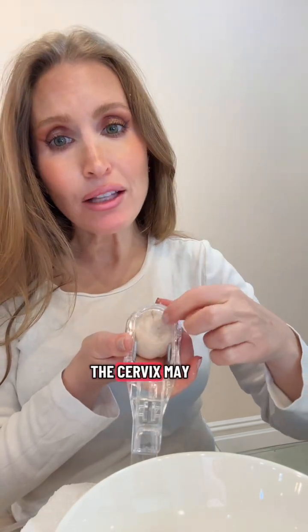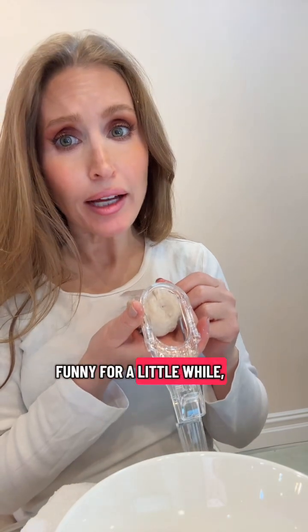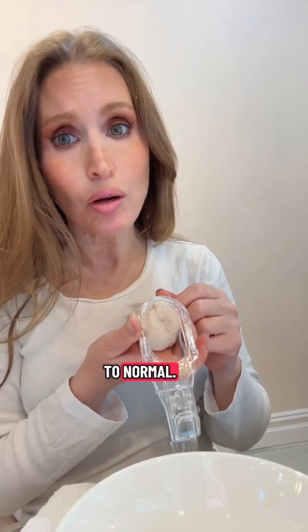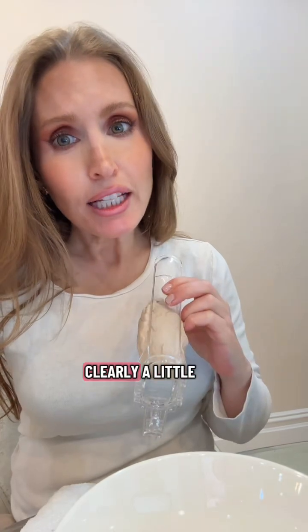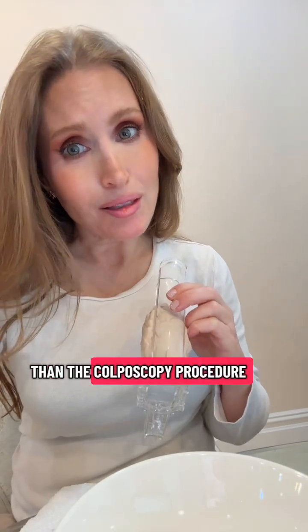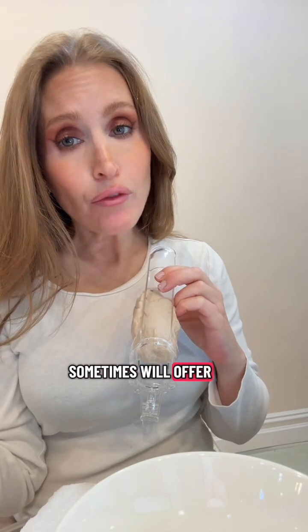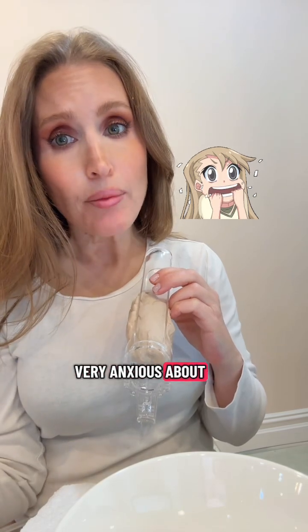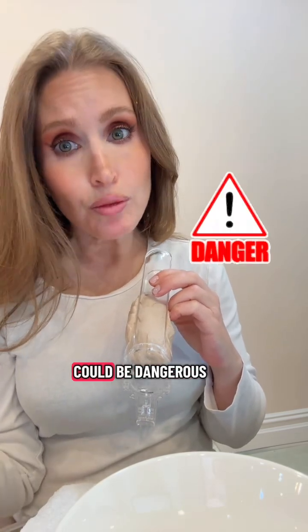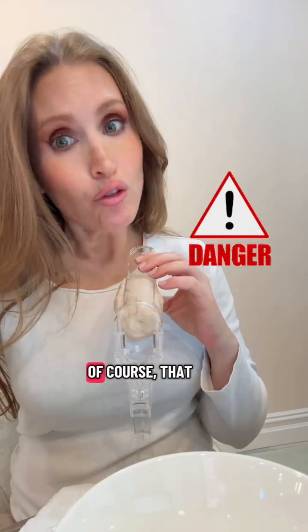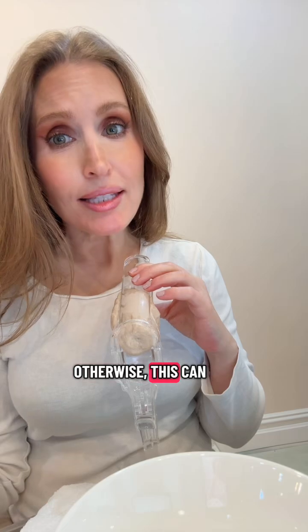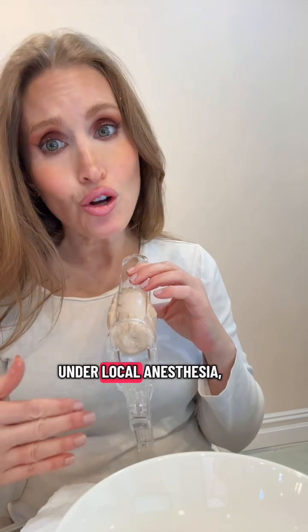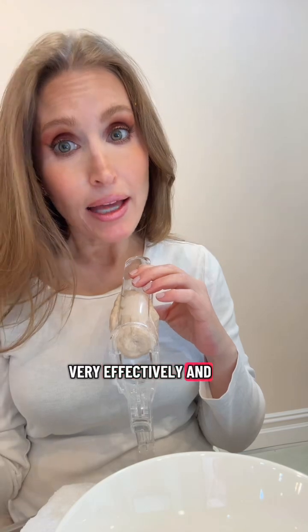The cervix may look a little funny for a little while, but eventually it does go back to normal. Now this procedure, the LEEP, is clearly a little bit more invasive than the colposcopy procedure. That's why doctors sometimes will offer general anesthesia or light sedation for certain patients very anxious about the pain involved in the procedure. It could be dangerous if the patient moves, and of course that isn't safe. Otherwise, this can be done in the office, again under local anesthesia, very effectively and with good pain management.